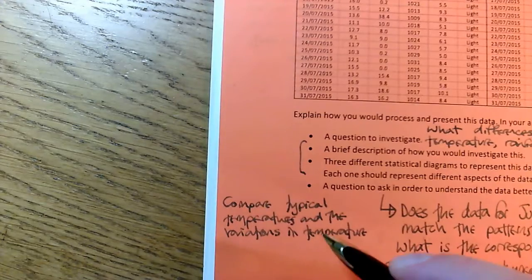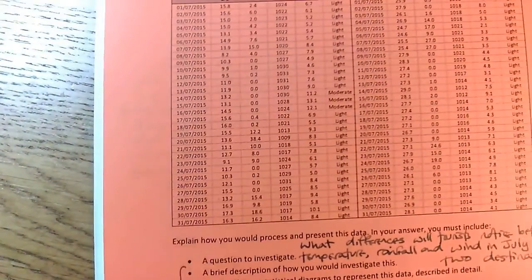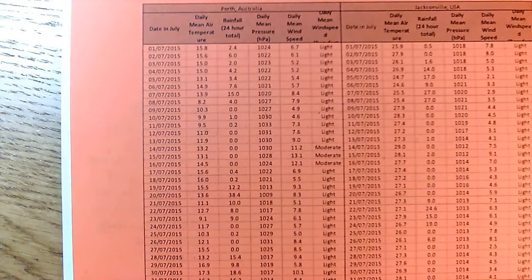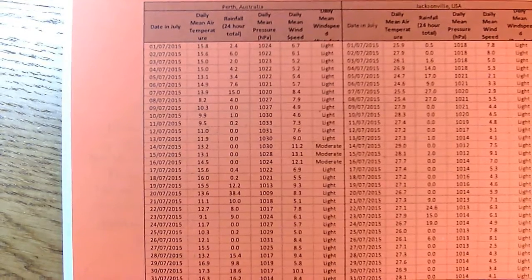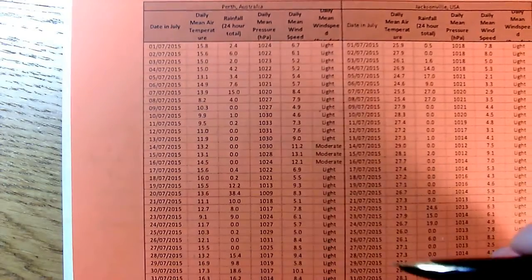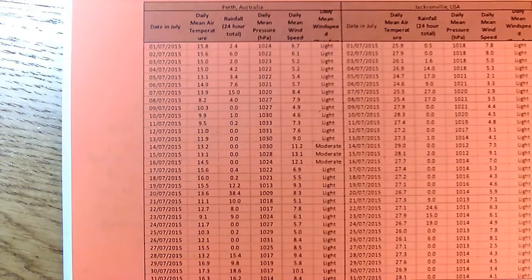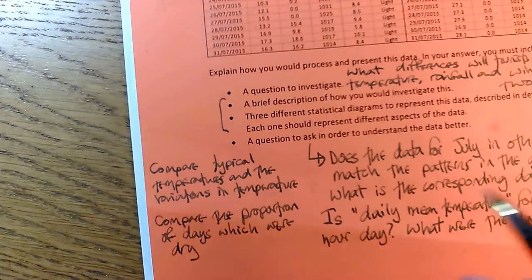And the how of it is going to be completed when I talk about the diagrams I'm going to use. The next thing I said I'd look at is rainfall. Now, I'm going to simplify this a little bit. I think if I'm a tourist, then what I really care about is whether I'm going to get rained on or not. So I'm going to maybe want to contrast the days that were completely dry with the days when it rained. So that's a really very simple question about rainfall. So compare the proportion of days which were dry.